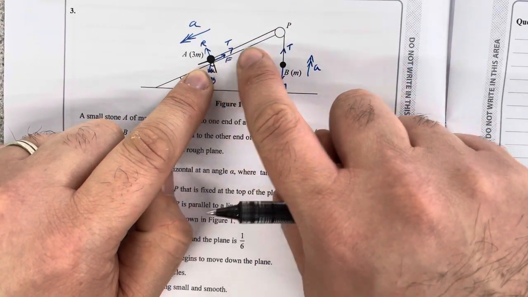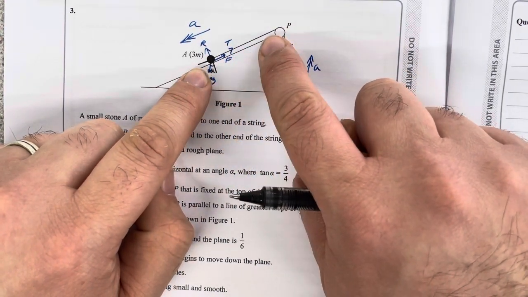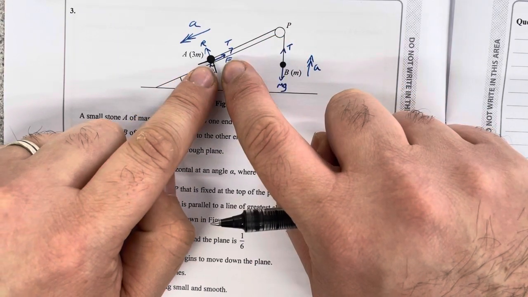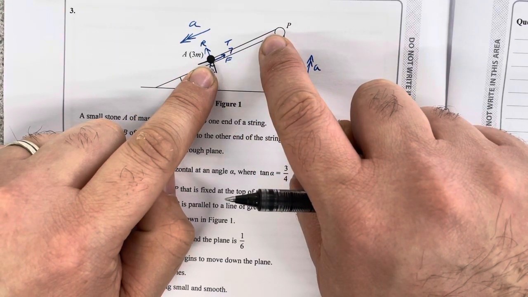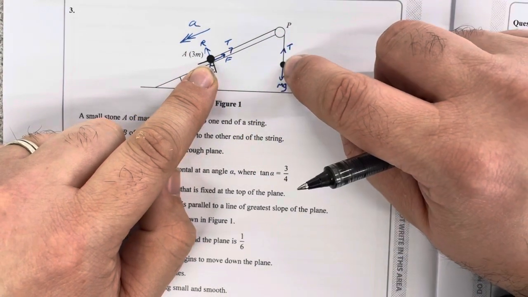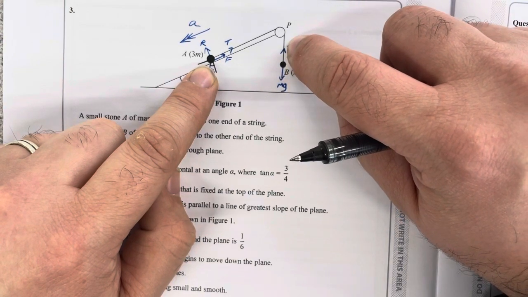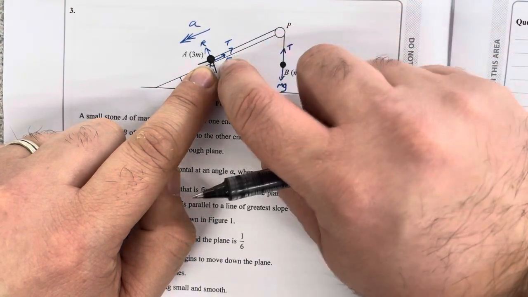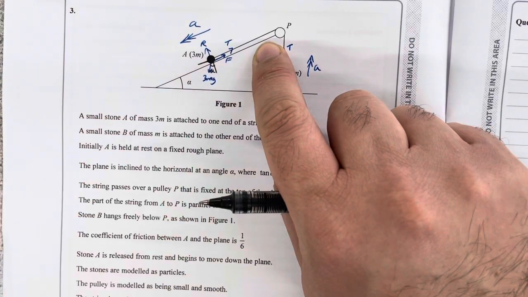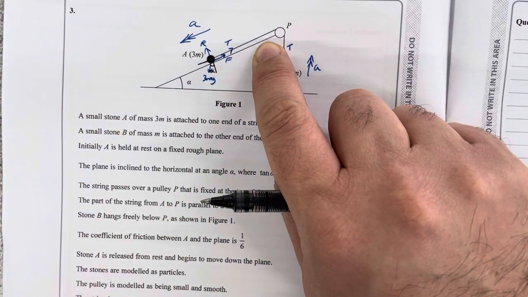What's going to happen? We're going to have a variable tension. Yeah, I think tension might vary slightly. I wonder what the answer is in what it's actually looking for.